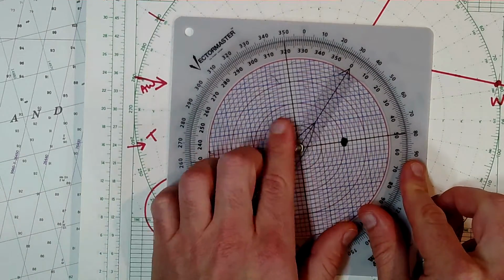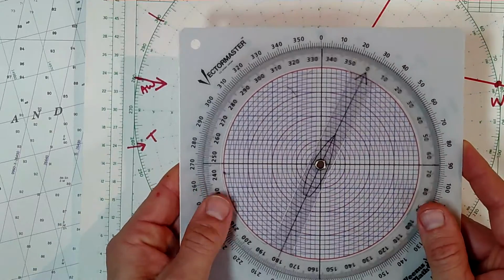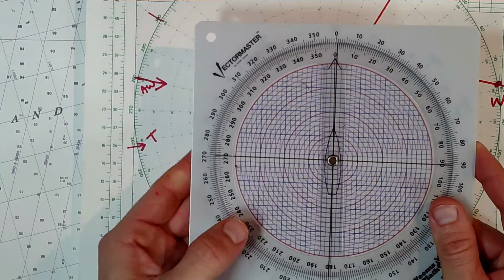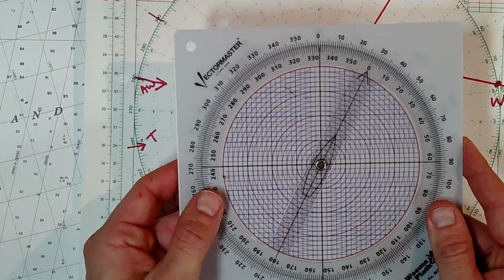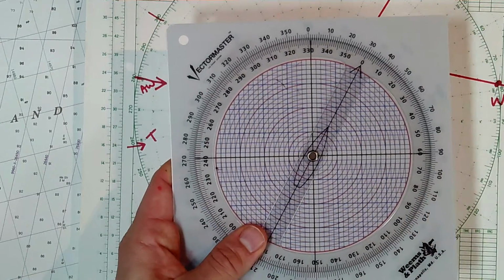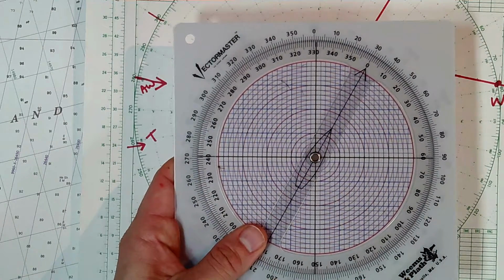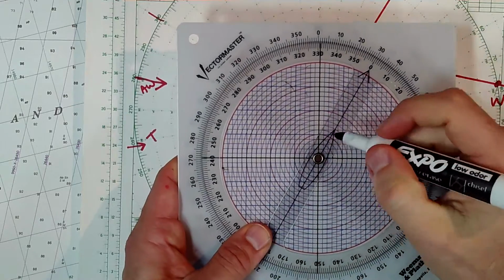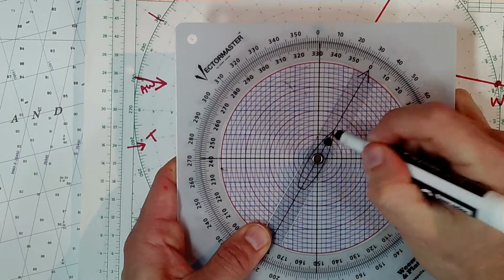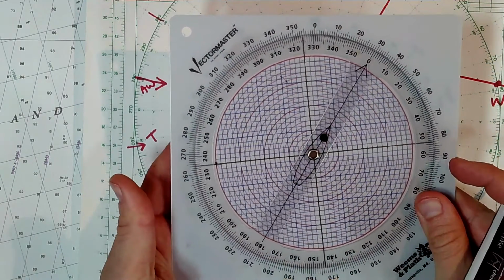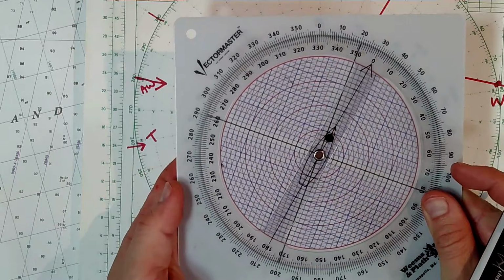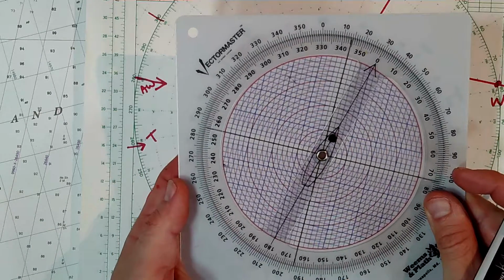So again, the way that we did this one, we start out with everything in the middle, spin the inner ring to our ship's course and speed, 30 degrees, speed of 4, make a mark. Spin the back ring until it's 110 degrees off of your heading.